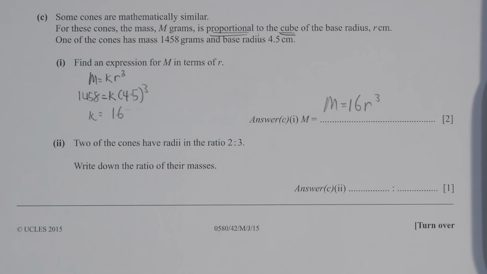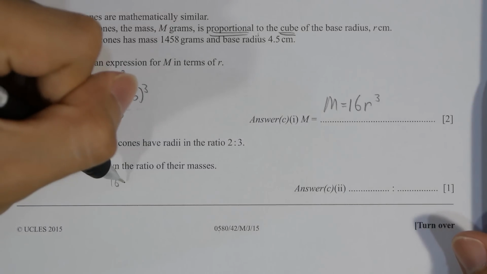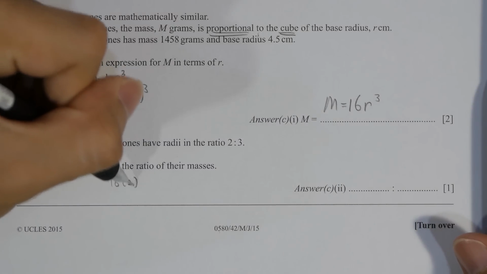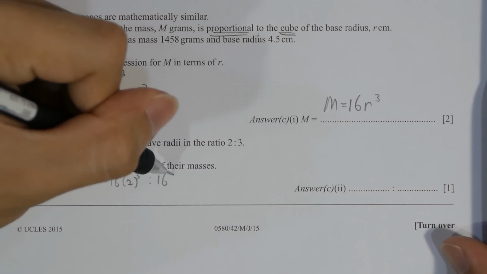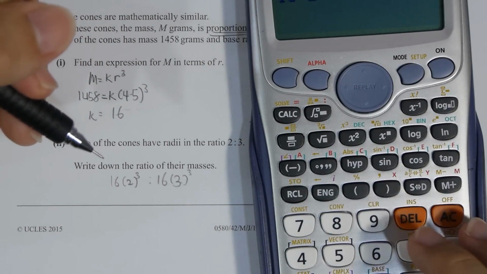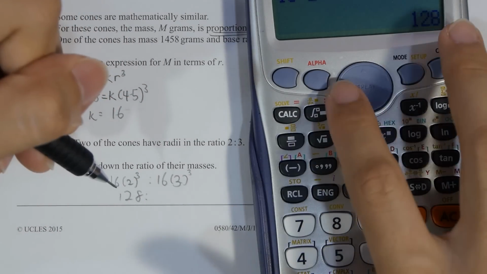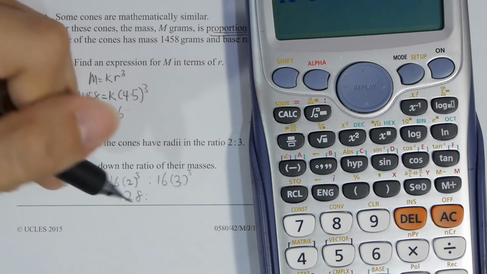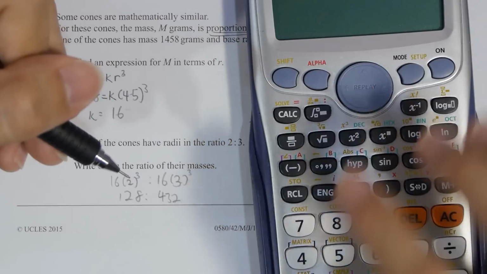Then substitute the values in to calculate the ratio of their masses. So 16 times 2 cubed to 16 times 3 cubed. The lowest terms will be 8 to 27.